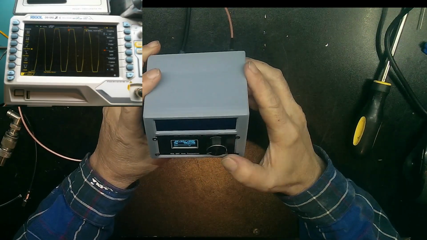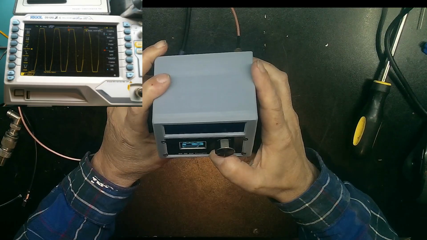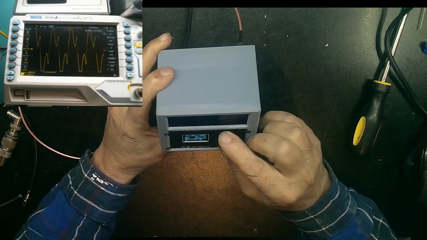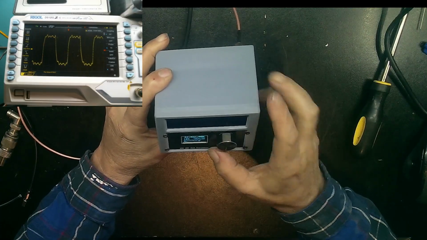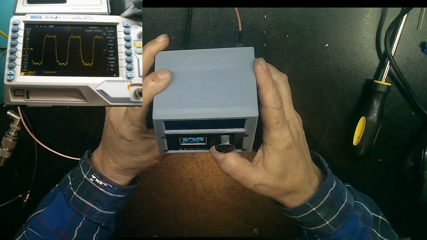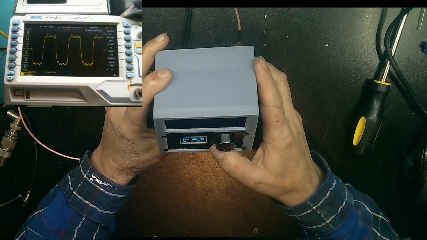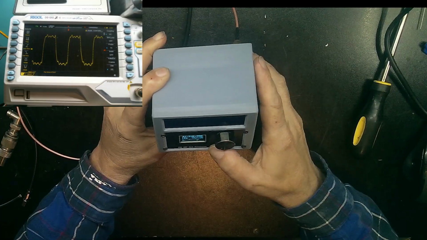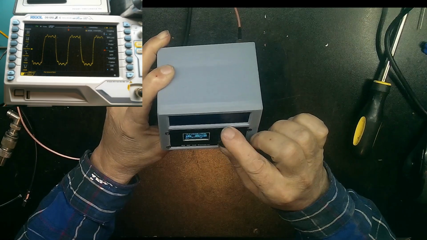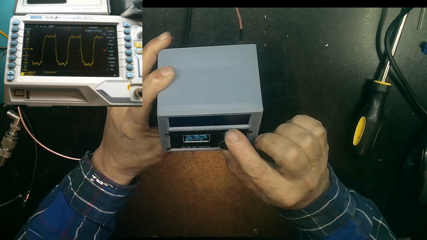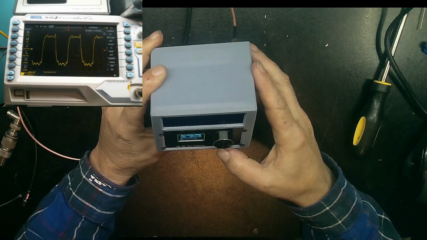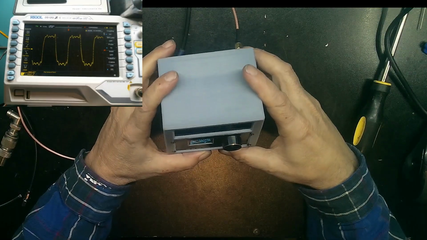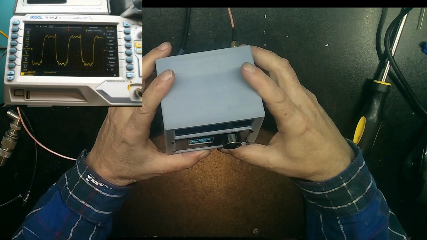Let's turn it on, and go up here, 100 kilohertz, 1 megahertz. We need 23. Let's go. Zero, 3, and 3. Okay, that should be equivalent to channel 1. And we have 1.2 volts peak to peak.